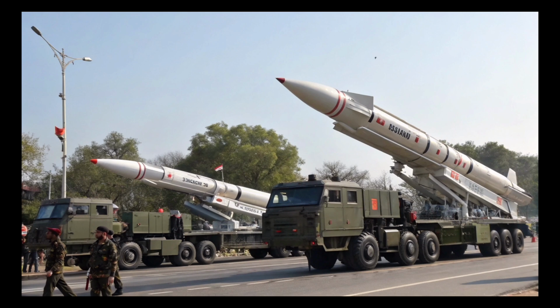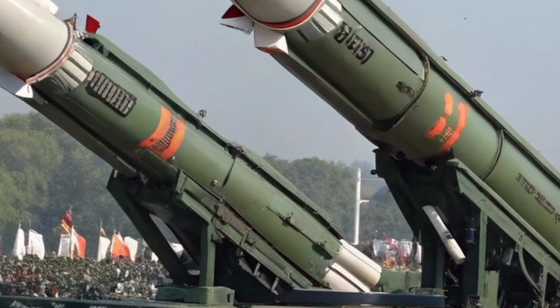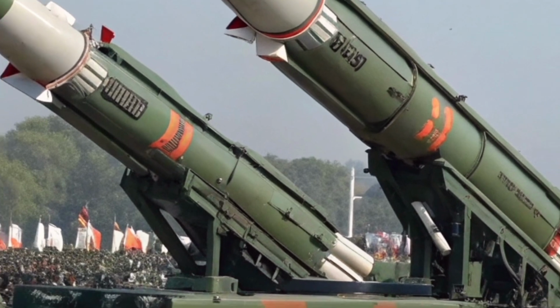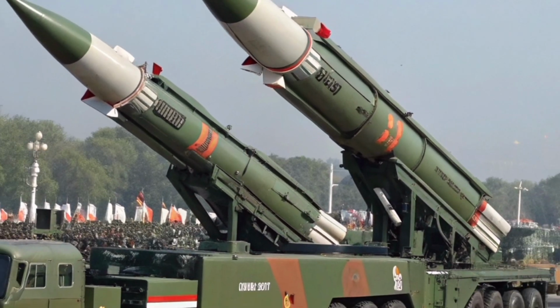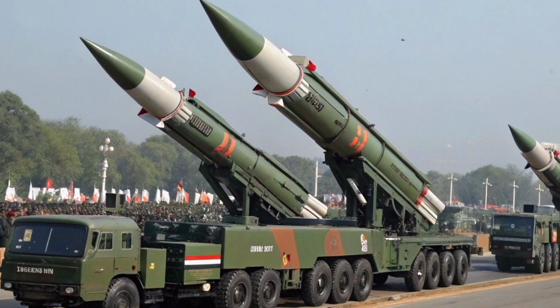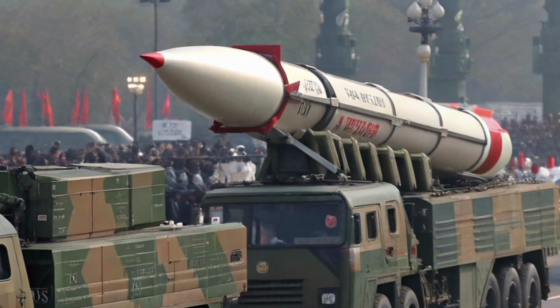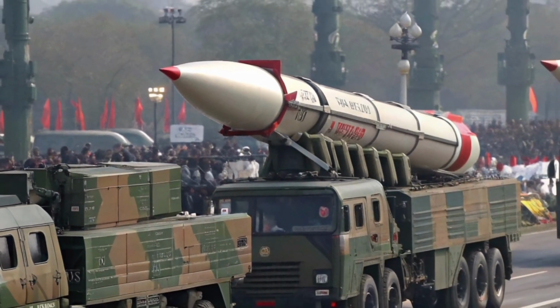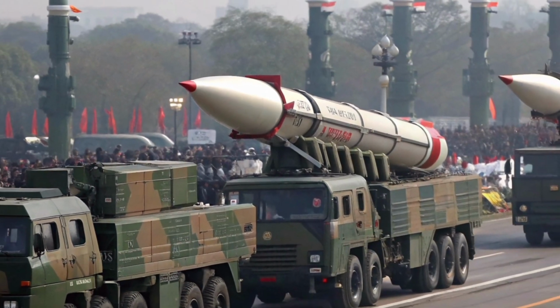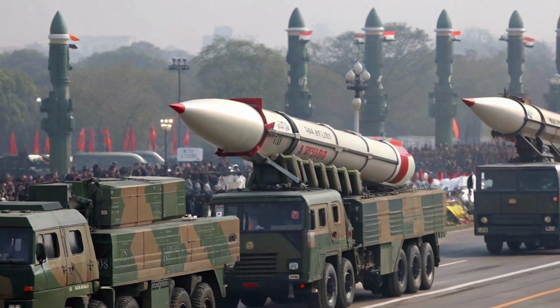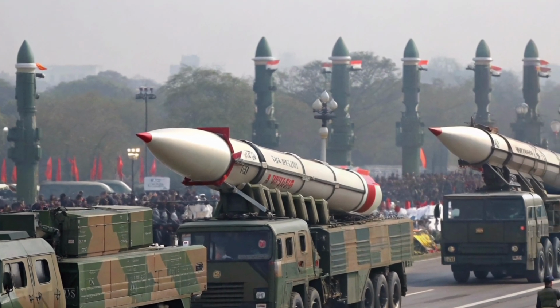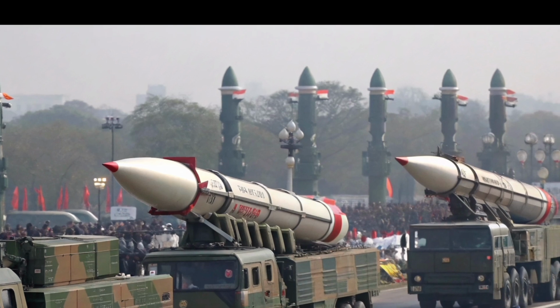Nirbhay, a subsonic cruise missile with a range of 1,000 kilometers. Air defense missiles. S-400 Triumph, 5 regiments procured from Russia for advanced air defense. Barak 8, a medium-range surface-to-air missile system developed with Israel. Akash missile system, a domestically developed air defense system for protecting strategic assets.